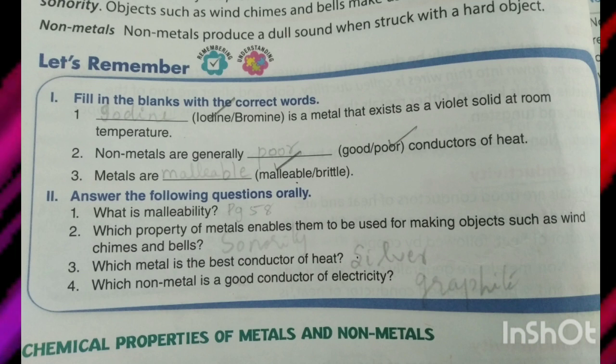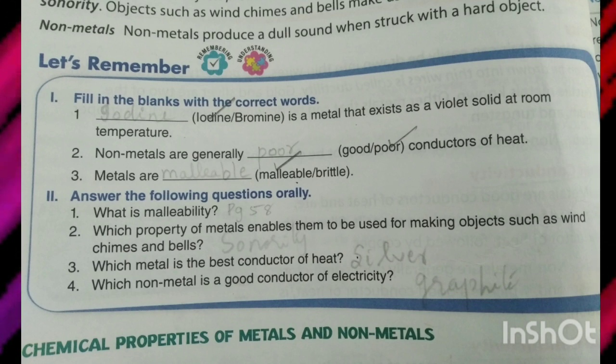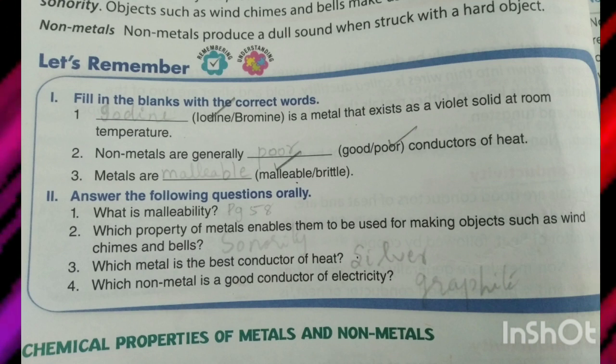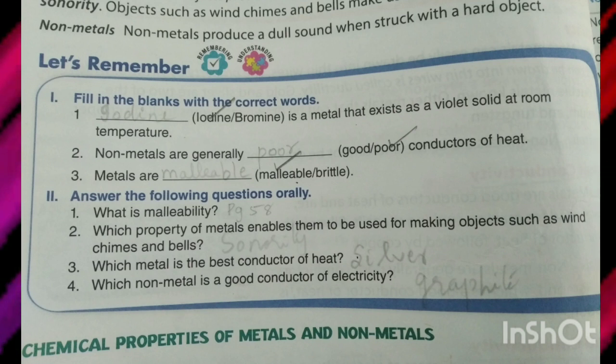Then the second question: which property of metals enables them to be used for making objects such as wind chimes and bells? For what purpose are we using bells? It produces some sound, is it not? So the property is sonority. S-O-N-O-R-I-T-Y. Sonority.